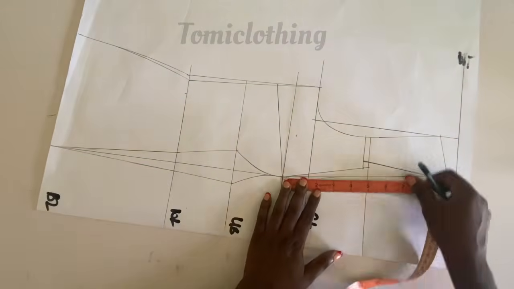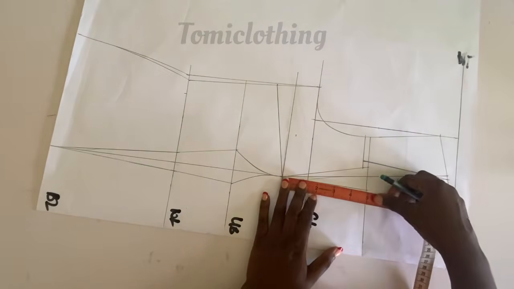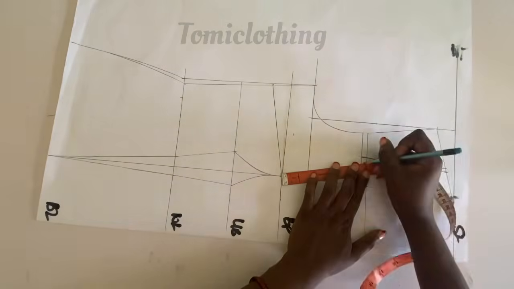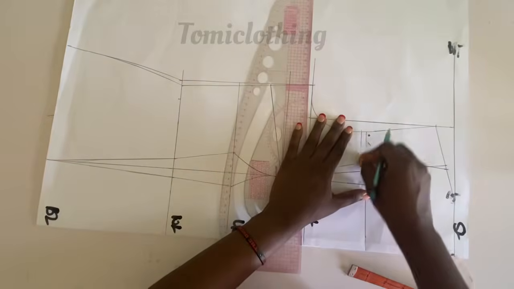So I'm trying to measure what I have again. So I think what I marked earlier was not correct. So I'm just going to recorrect it by marking the correct thing. So yeah, so now this is me making an adjustment.